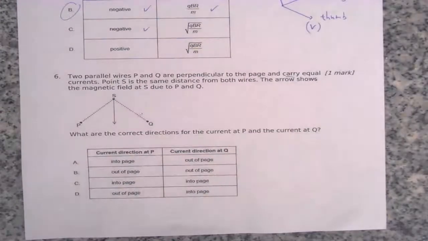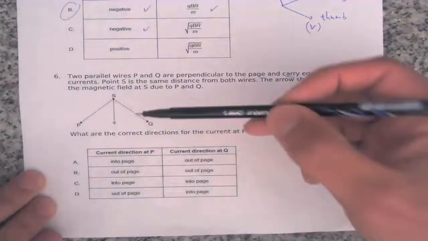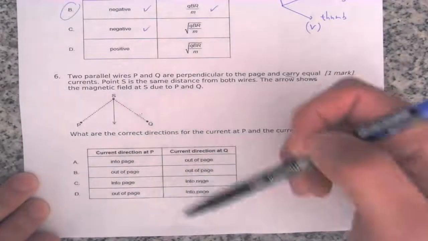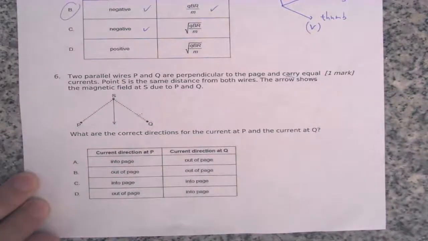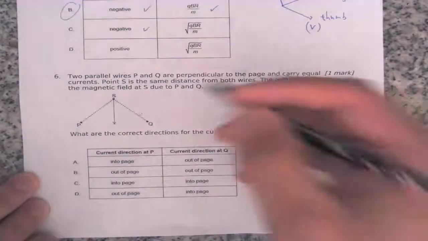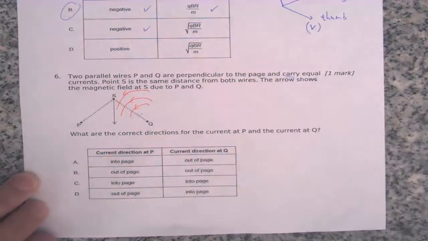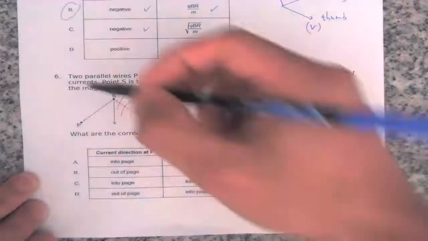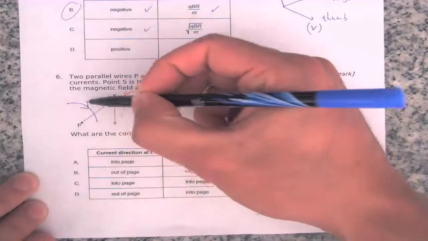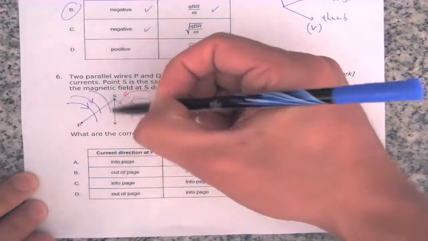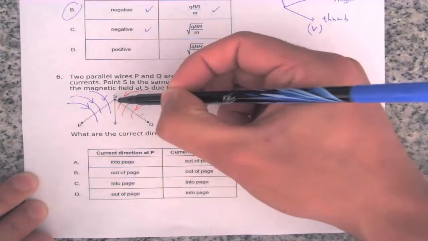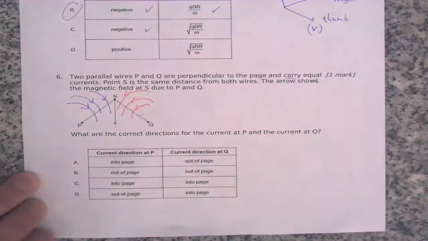So now we need to find the direction of the magnetic field. In order to create a magnetic field for both of them downwards, the magnetic field of Q needs to have this direction, so anti-clockwise. The magnetic field of P needs to have this clockwise direction. So the fields will add together, and at this point S, it will give you the magnetic field all the way downwards.